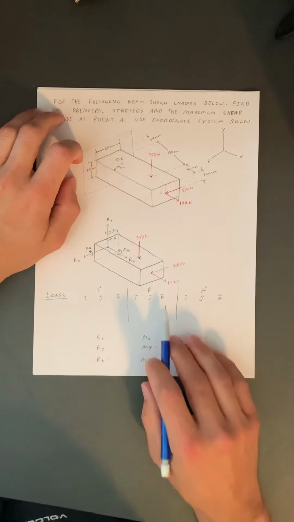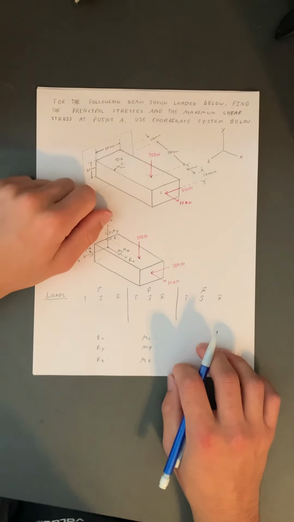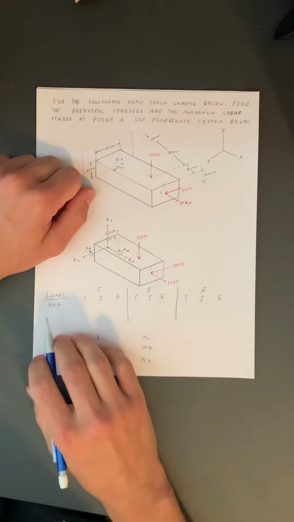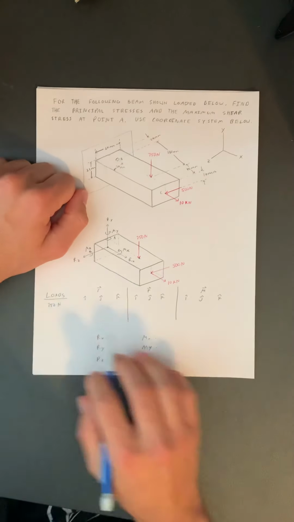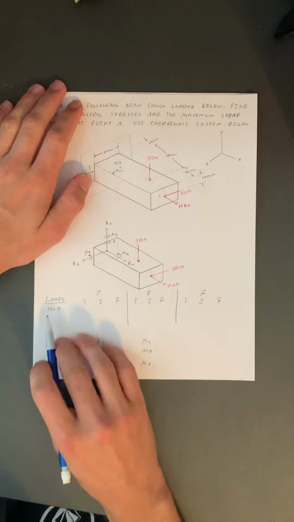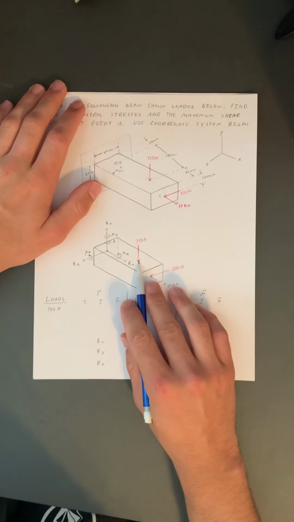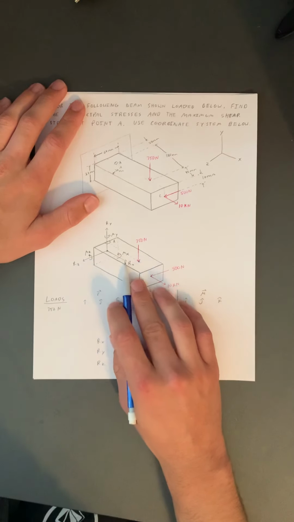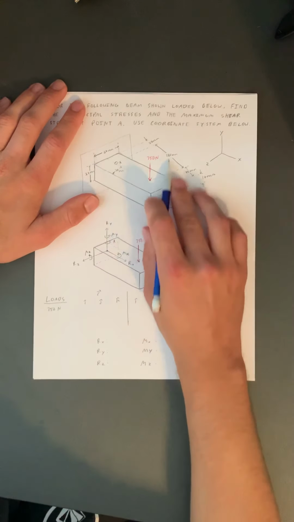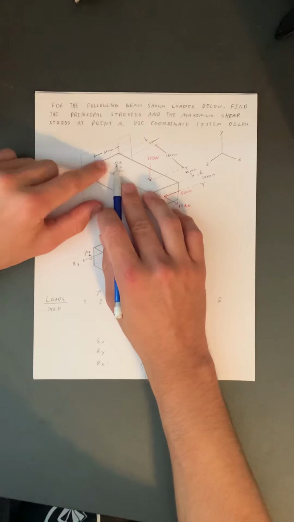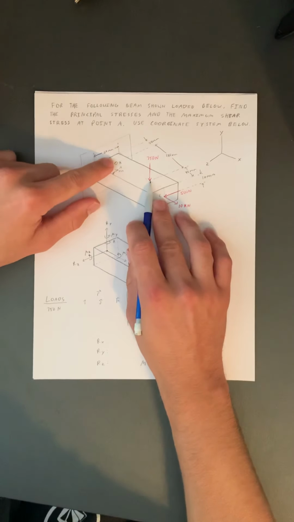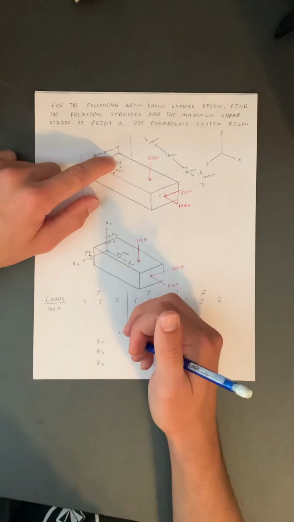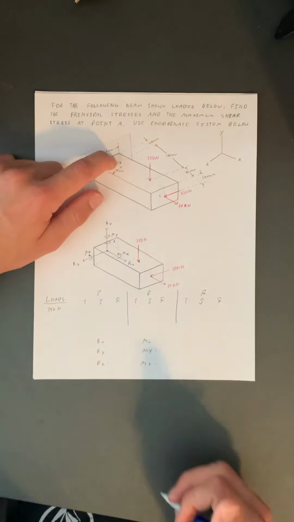So we're going to go ahead and start with the 750 newton load. Make sure you can see this. Okay, so we're going to start with the 750 newton load, which is located from the origin at a distance of 180, as seen up here. So from A to this point, we have a distance of X positively at 180 millimeters.